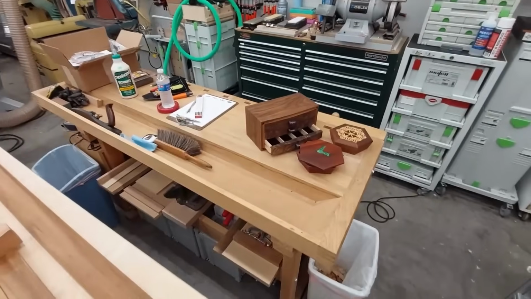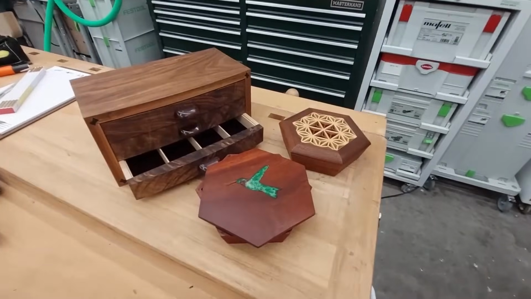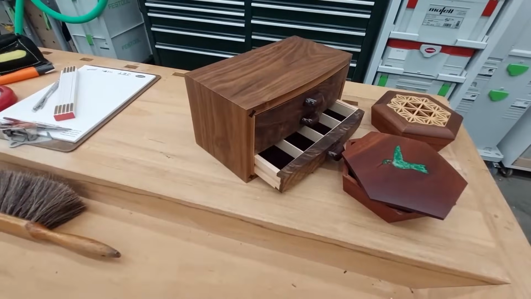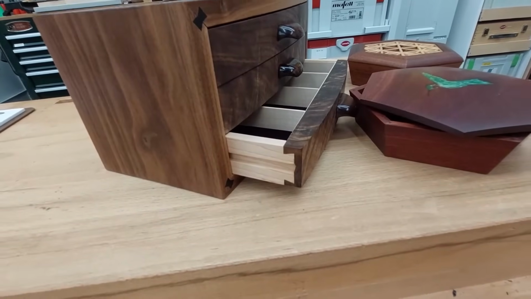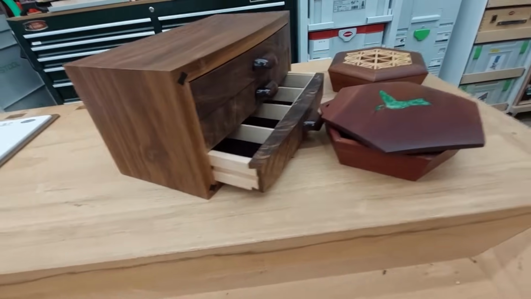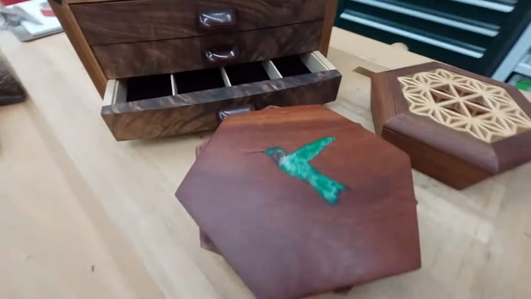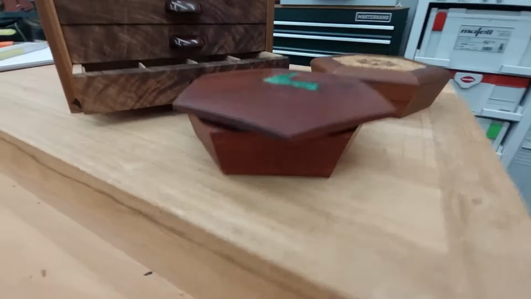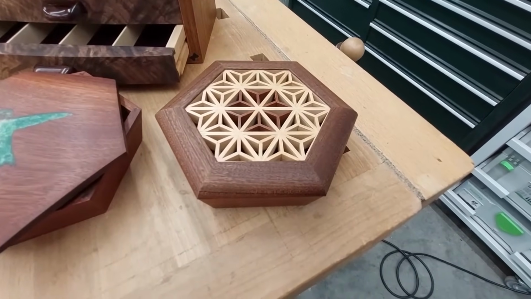This is my Diefenbach workbench. I pulled out some projects that I've got for an upcoming art walk. This is a bow front jewelry box. The dovetail sockets for the half-blind dovetails in the doors were done using the shaper. An epoxy inlay hummingbird. This is a splayed side hexagonal box. And a box, same box with a Kumiko lid.